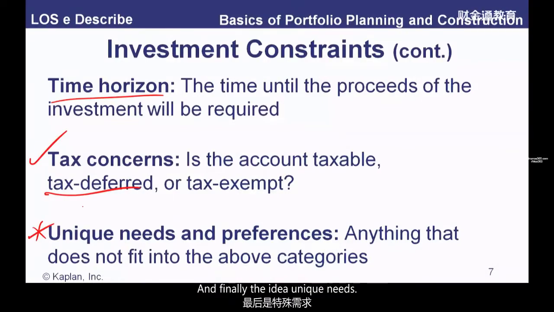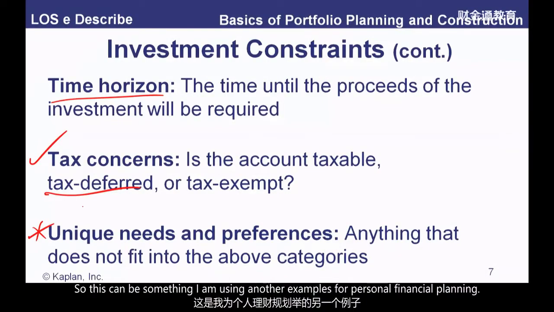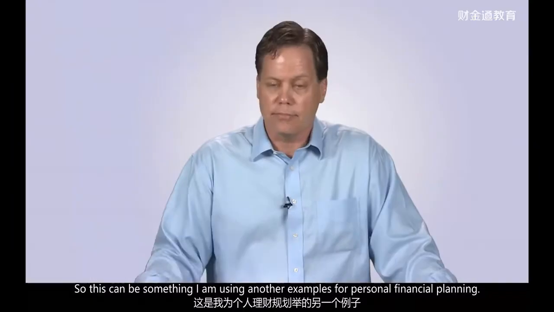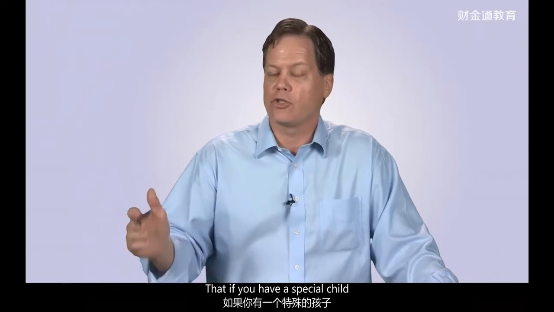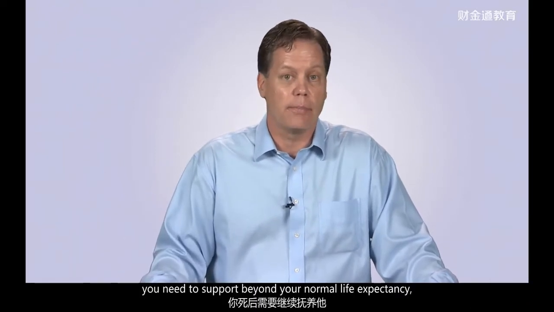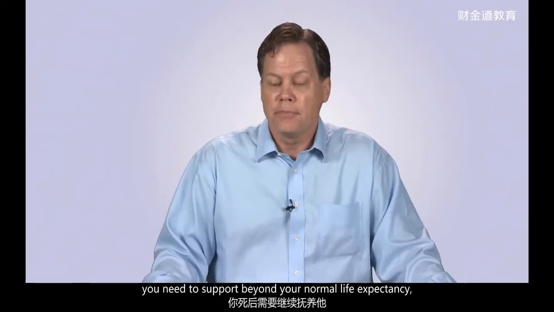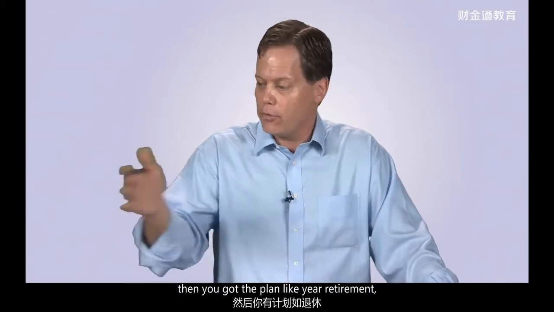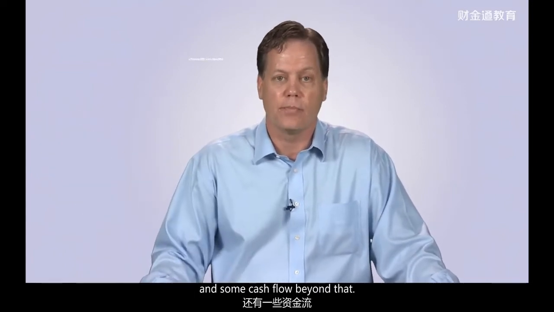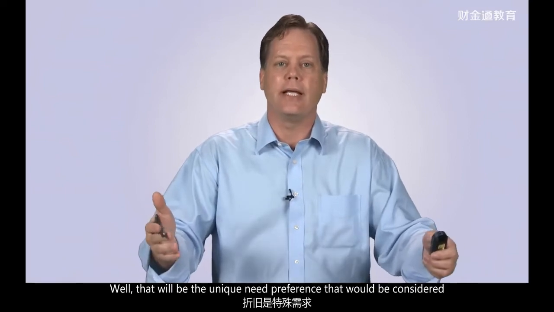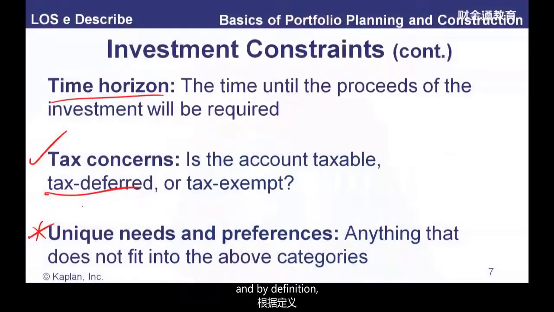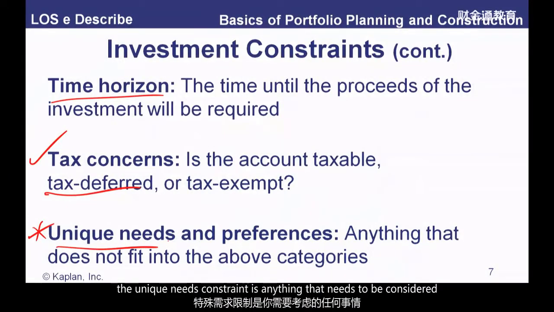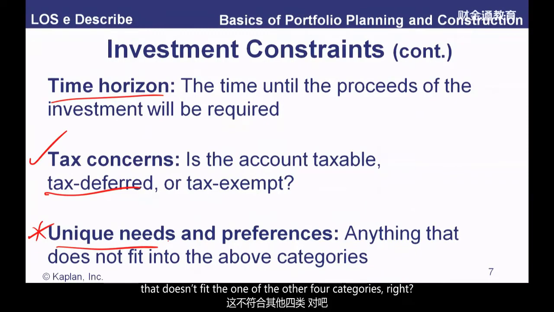And then finally, this idea of unique needs. I'll use another example from personal financial planning. If you had a special needs child who would need support beyond your normal life expectancy, then you've got a plan for your retirement and then some cash flows beyond that. That would be a unique need or preference that would need to be considered. By definition, the unique needs constraint is anything that needs to be considered that doesn't fit into one of the other four categories.